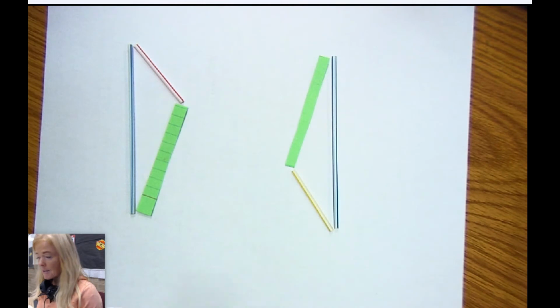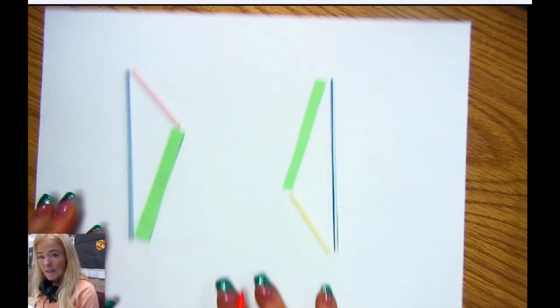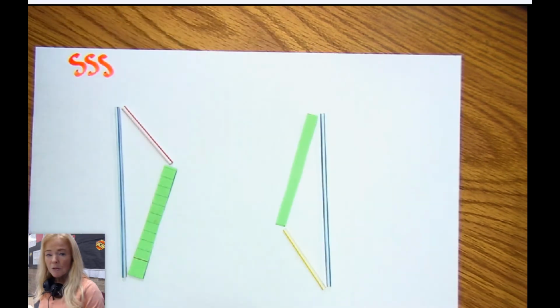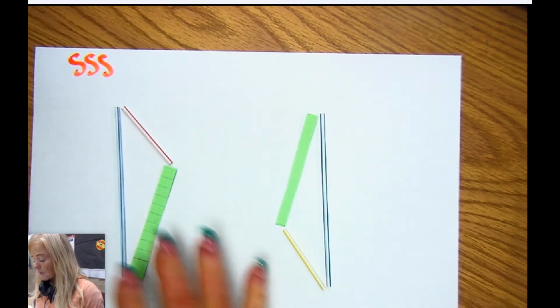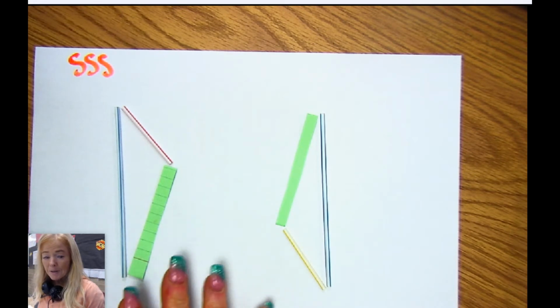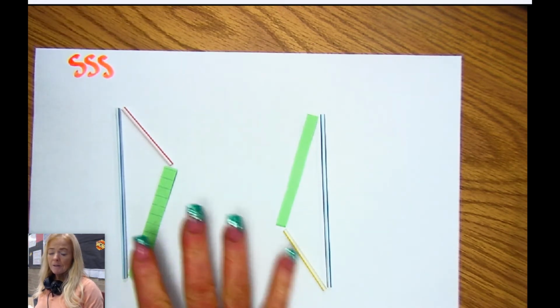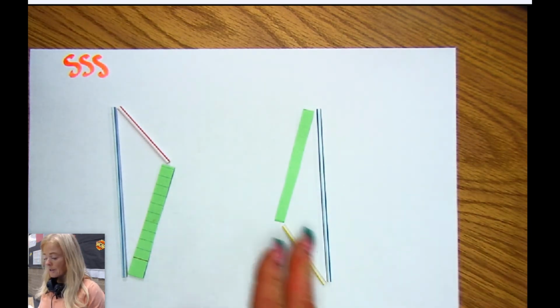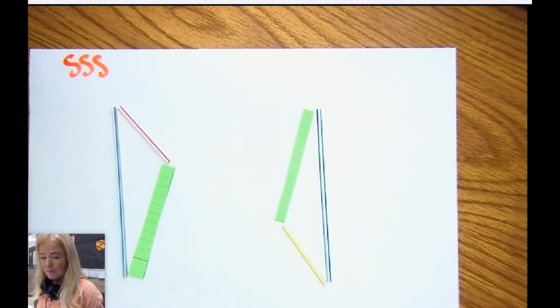So side-side-side is one of those shortcut methods to prove two triangles are congruent, even though I don't have to prove all 6 items. And that makes it a shortcut. I only have to prove that all the sides are the same. I can't come up with a new triangle if I have 2 sets of the same sides.